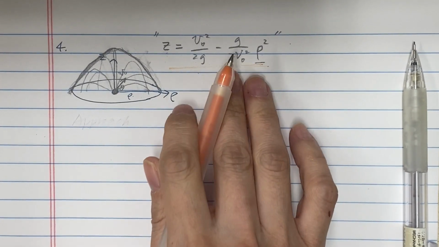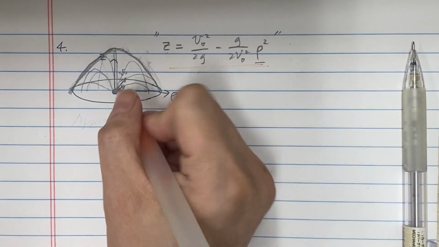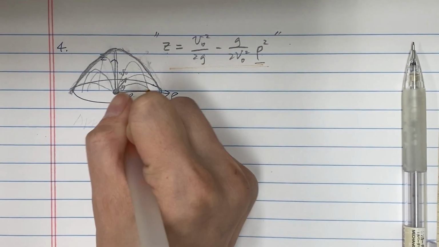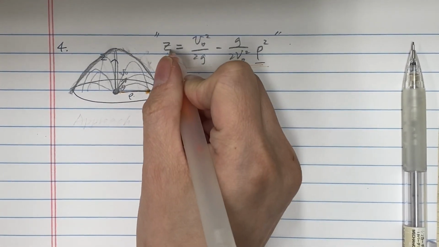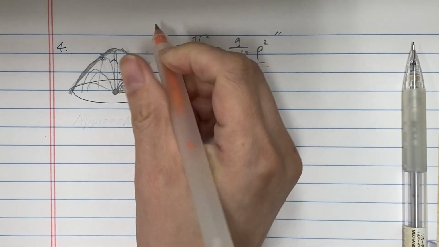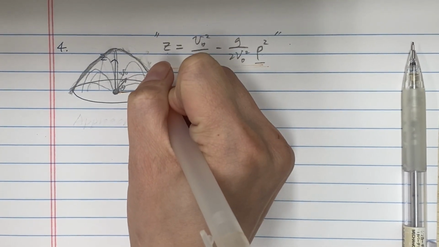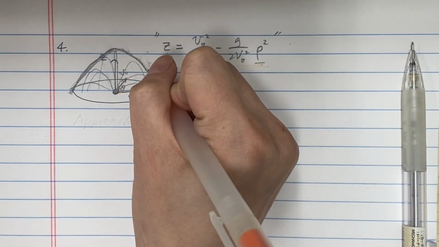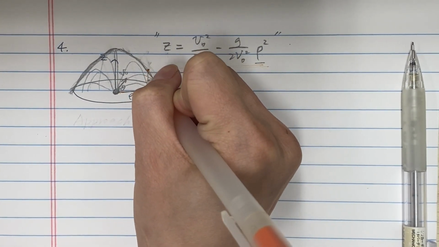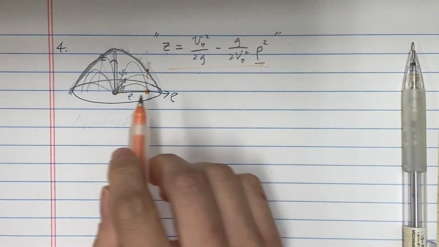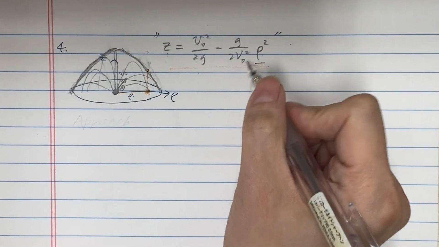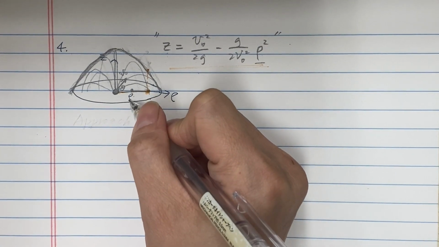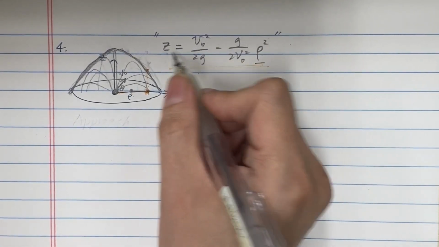So what's the meaning of this equation? This equation is saying for a specific rho, for example, when my rho is here, the maximum z that all the trajectories can ever achieve is this z. If rho is smaller, for example, when rho is 1, you plug in 1 and you will get a number.